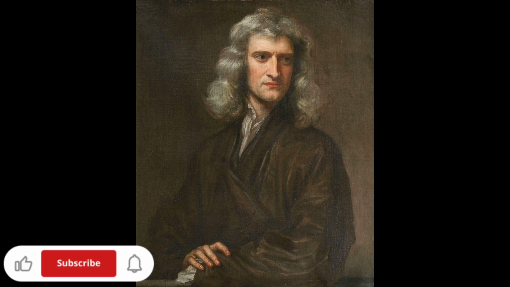Today, Newton is recognized as one of the greatest scientists in history, and his laws and theories are still the foundation of many scientific concepts. His legacy in science has inspired many generations of scientists and researchers.